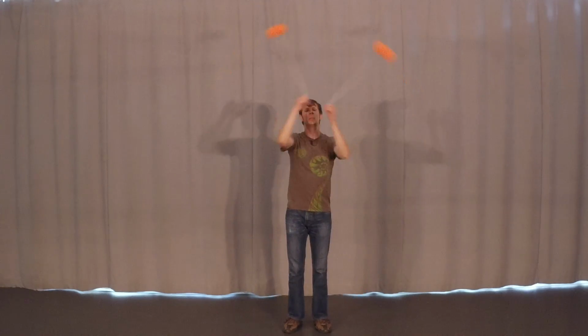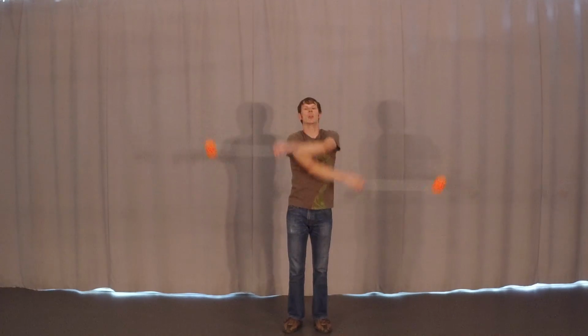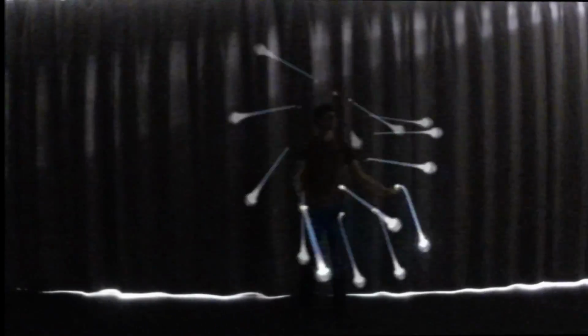We could just as easily do the pendulum every time, like so. And the move still works.